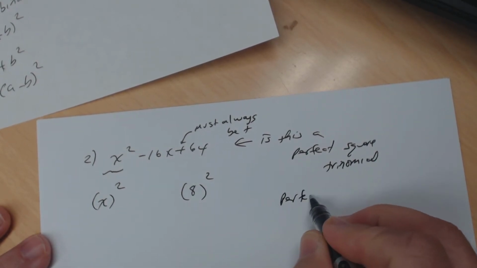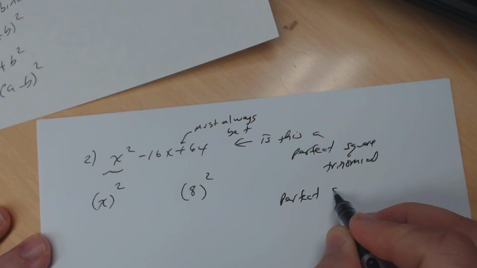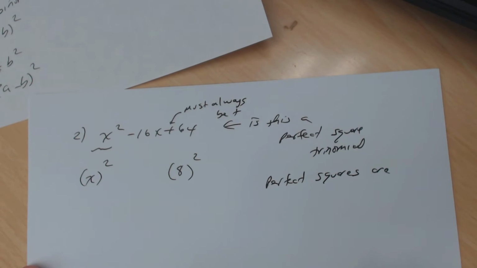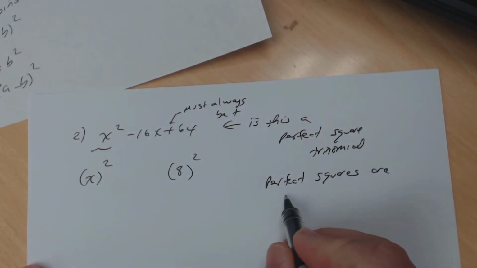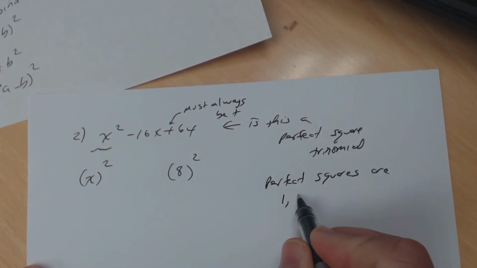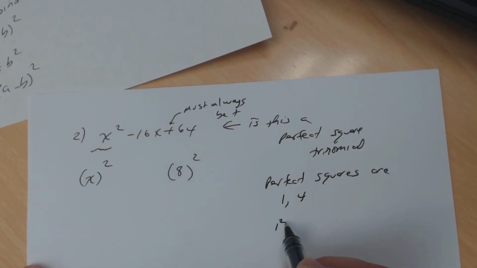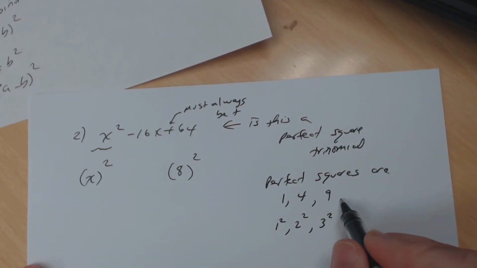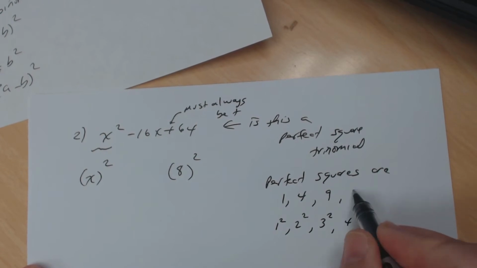Remember, your perfect squares are 1, 4, because 1 squared is 1, 2 squared is 4, 9, because 3 squared is 9, 4 squared is 16.